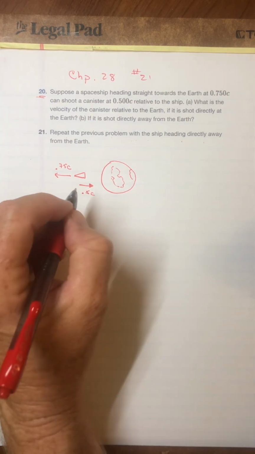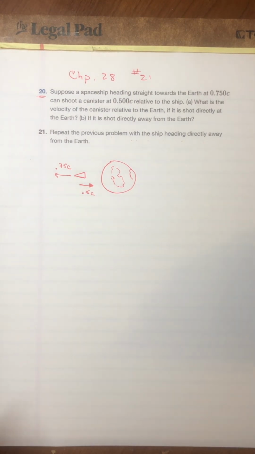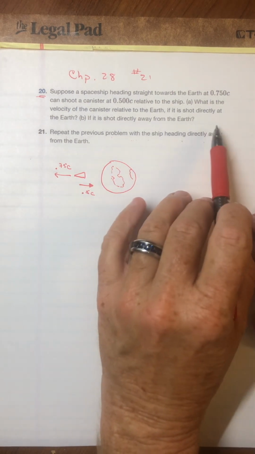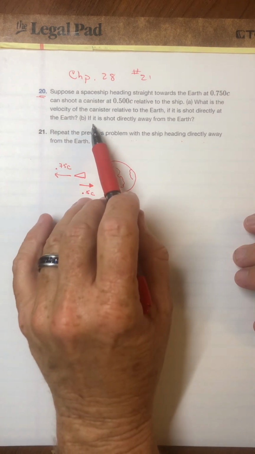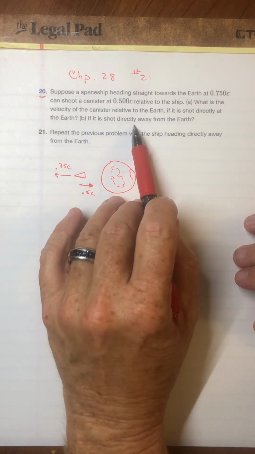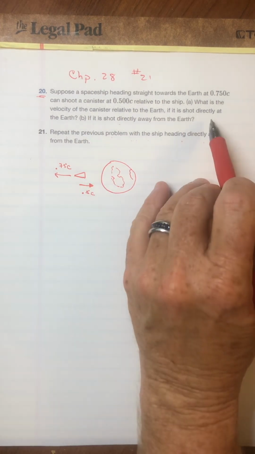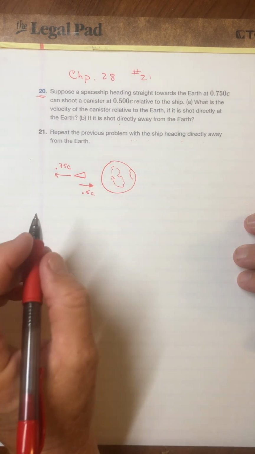We're leaving the Earth here, and then we're shooting a canister behind us. Okay? And then it says here, oh, shot directly away. So it has us do both. My apologies here. So what is the velocity of the canister?